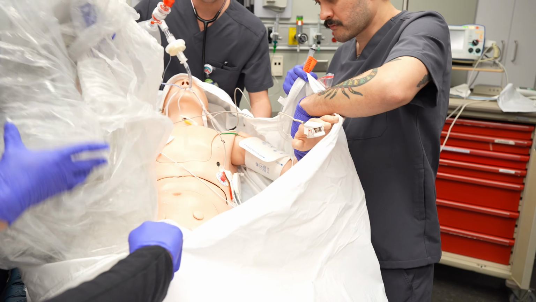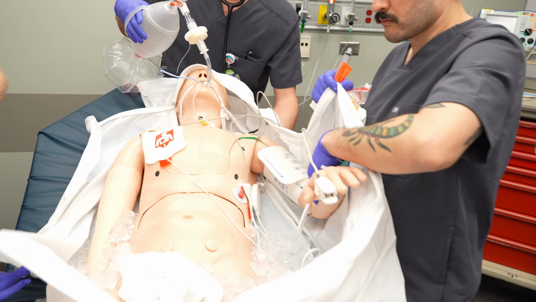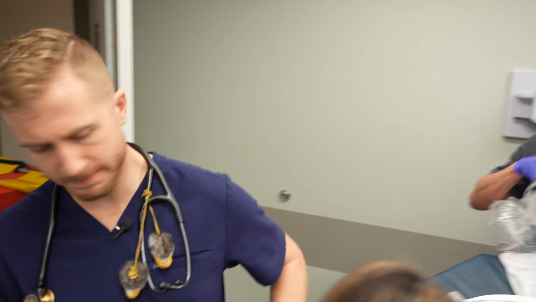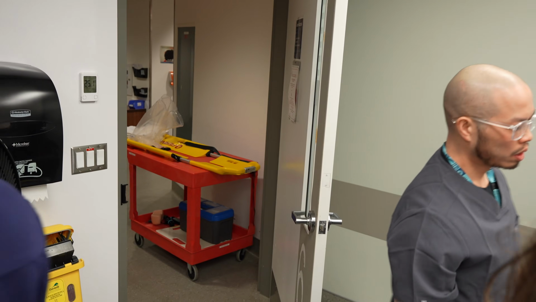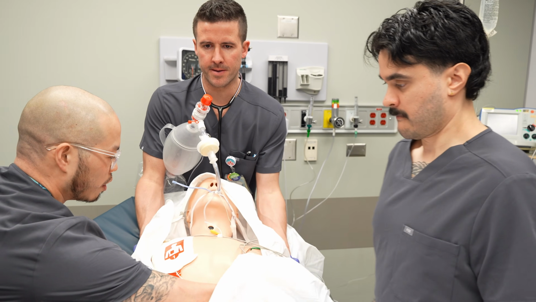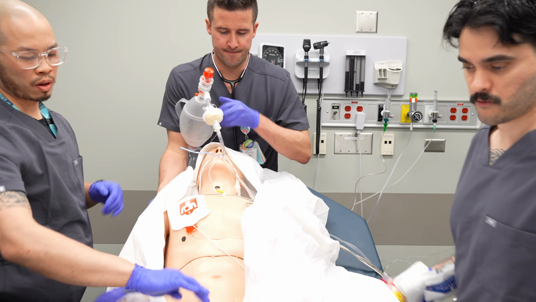As we zip it up, it'll contain it. Right. Yeah. So we can zip it up, and then we can start adding some water. Just lay on the bed a little bit. Can we just pull her over a bit? Yeah. On 3. 1, 2, 3. There.